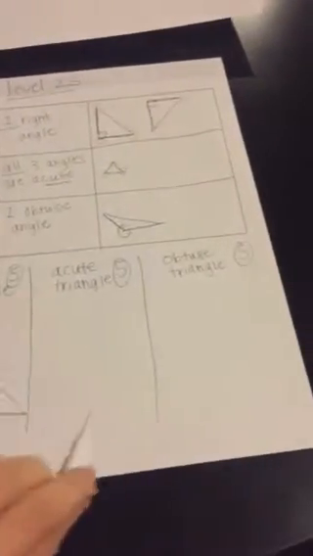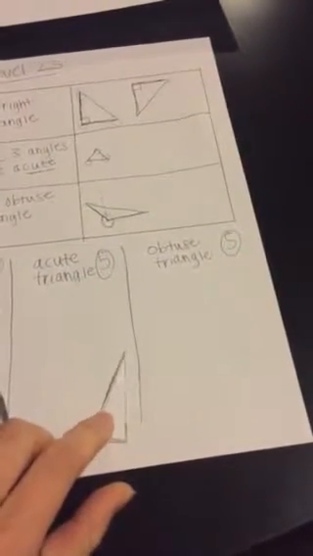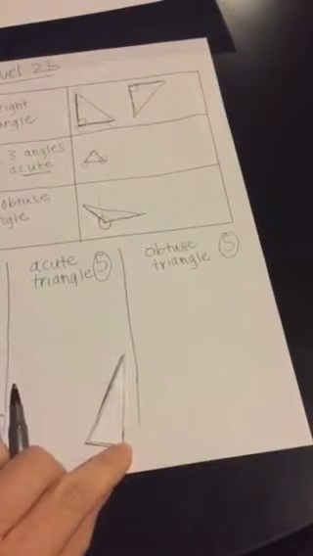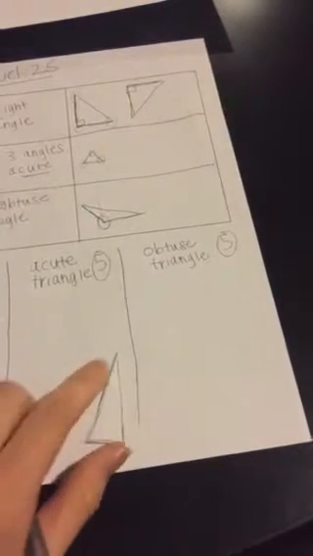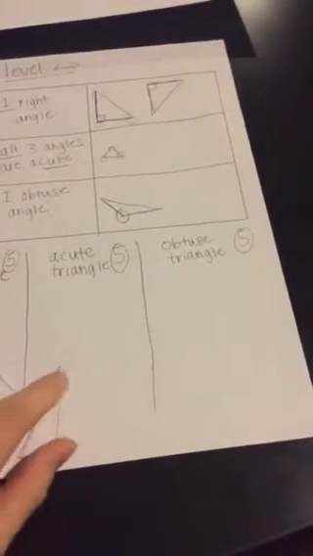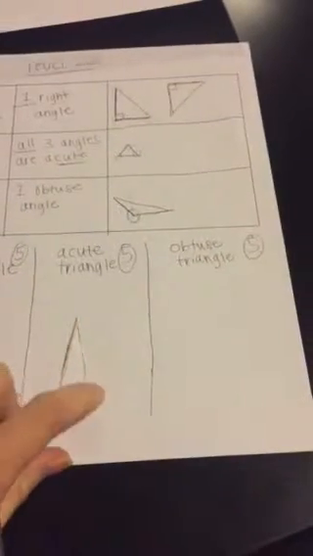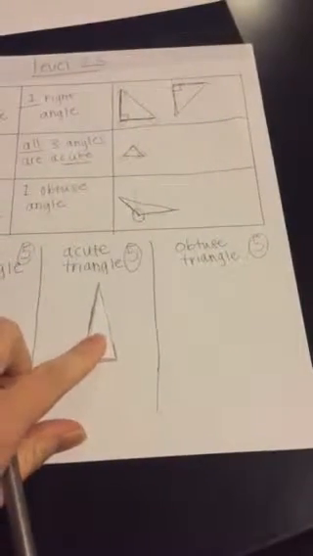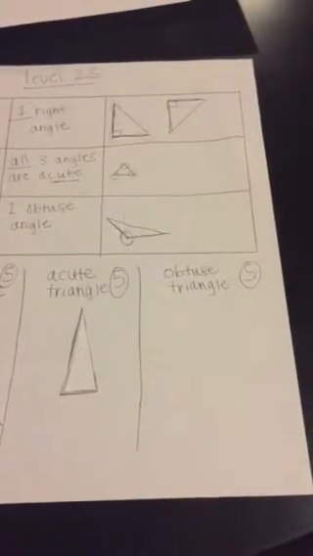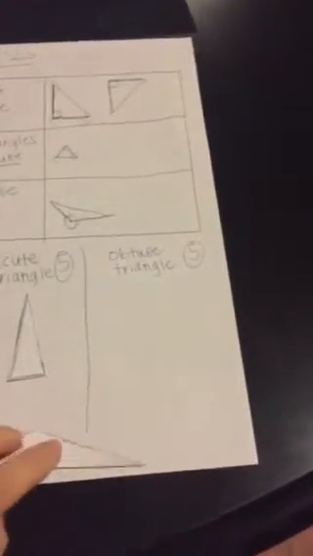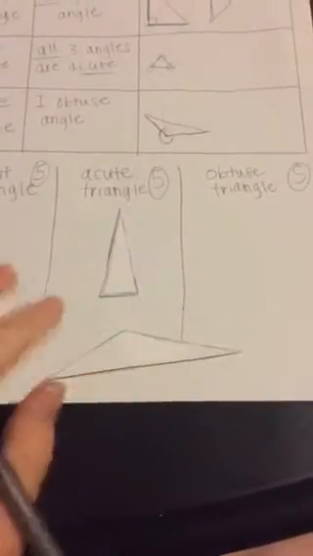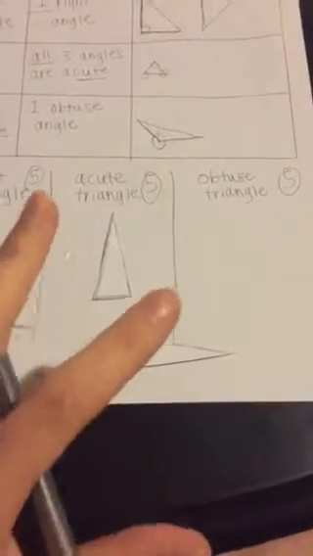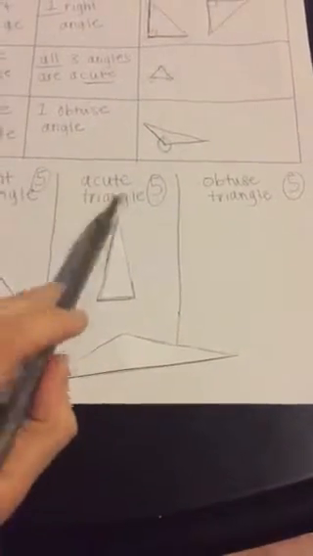Now let's look at this one. This angle is definitely not right. This angle isn't right, neither is this one, so it's not a right triangle. Looking at these, it looks like all of them are less than 90, so I think that makes it an acute triangle. All right, let's look at this last one I had here. I'm only going to do 3, but you're going to do 15 total. You're going to need 5 for each type of triangle.